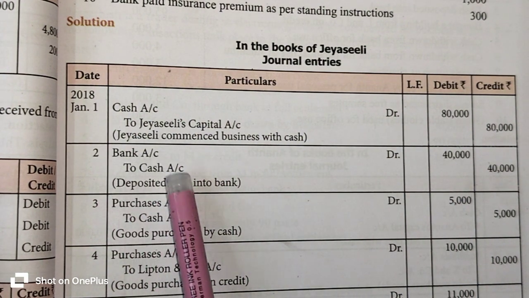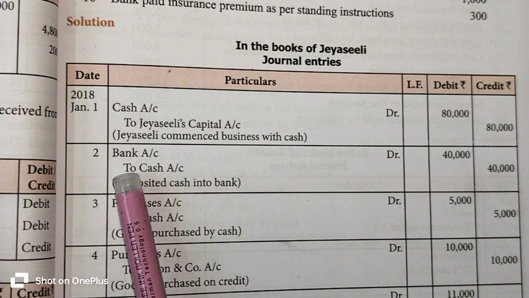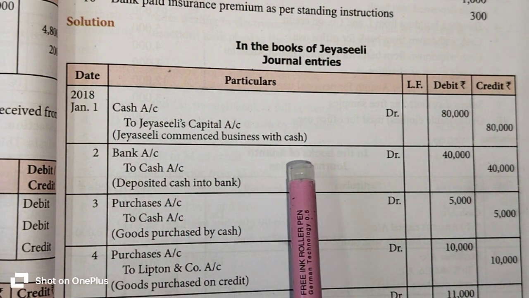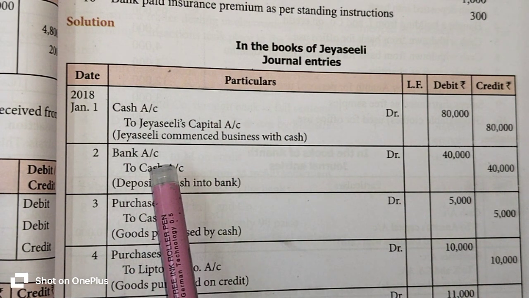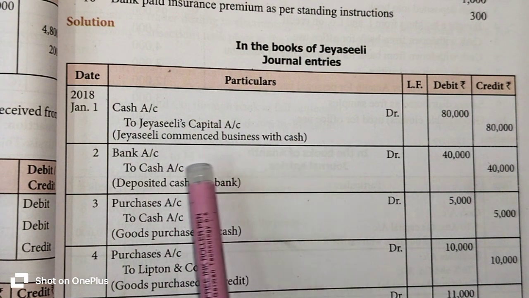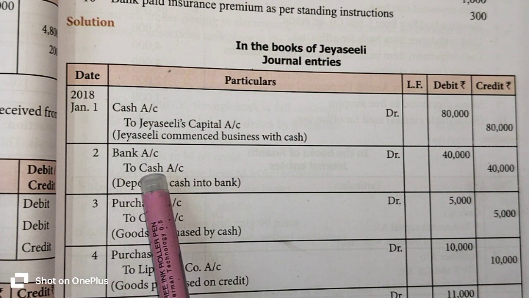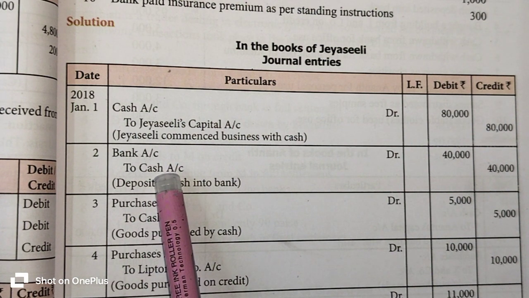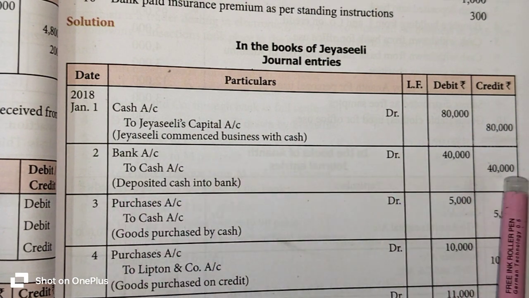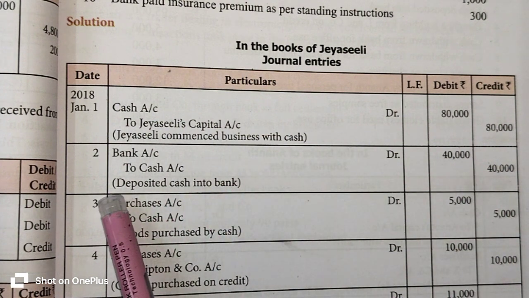Why? Because you deposited cash, so your cash goes out from your business. Whenever cash goes out from your business, your asset account decreases. Whenever asset account decreases, it is to be credited. So cash account is to be credited, to cash account 40,000 rupees. The narration is deposited cash into bank.